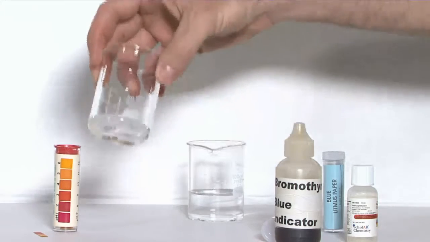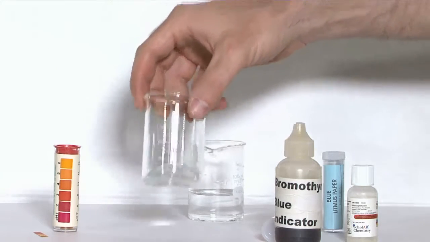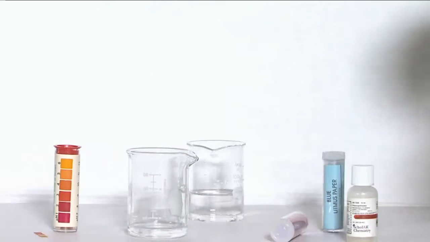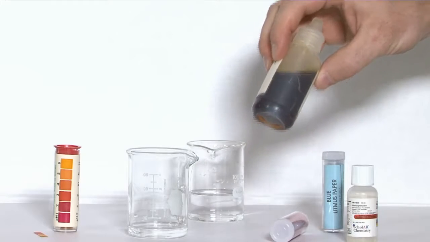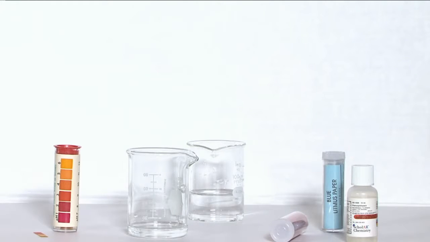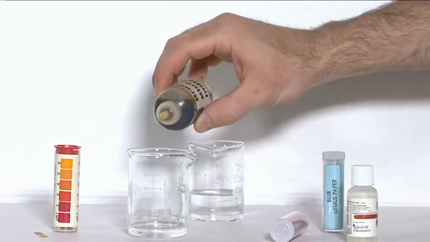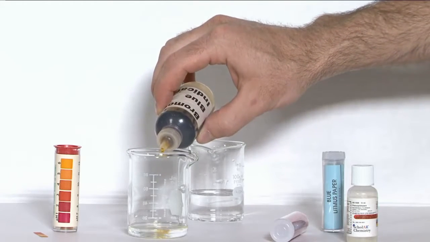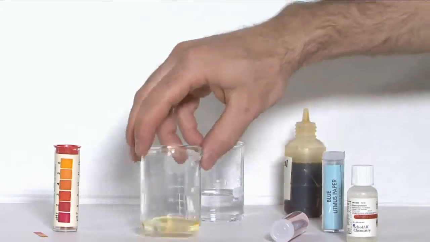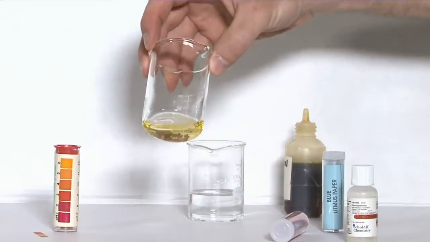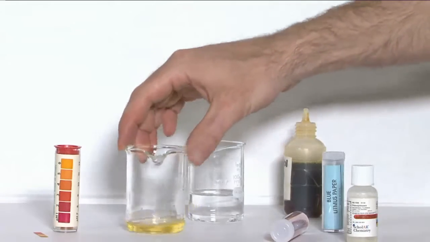All right, so you can see it's a clear liquid here, and bromothymol blue starts as this kind of brown color, and according to my chart here, it'll be this kind of yellow color in an acid. So you can see how that's yellowish.